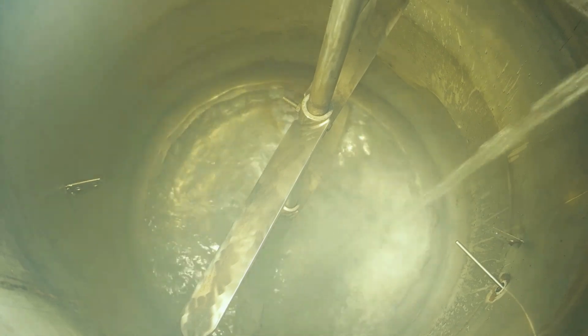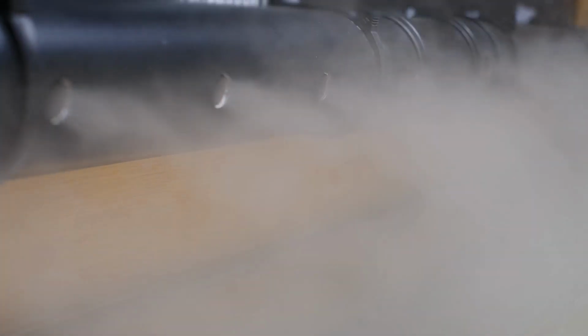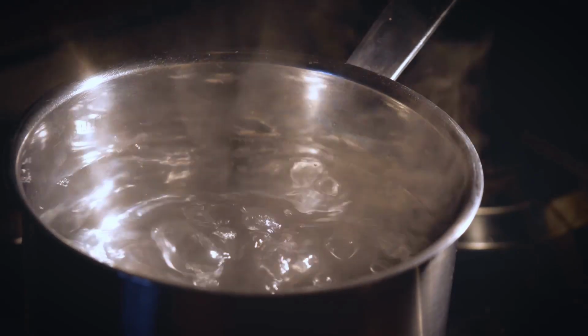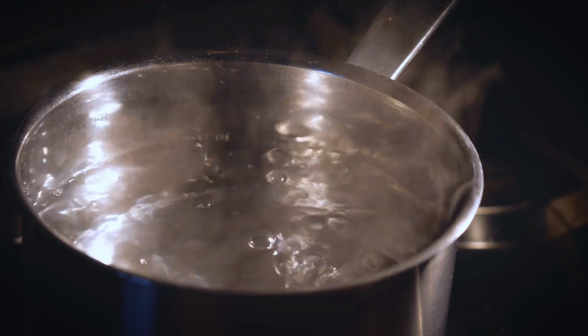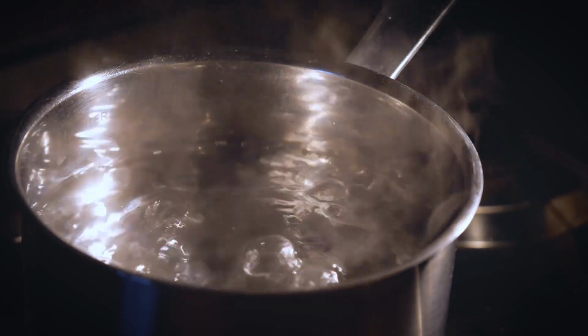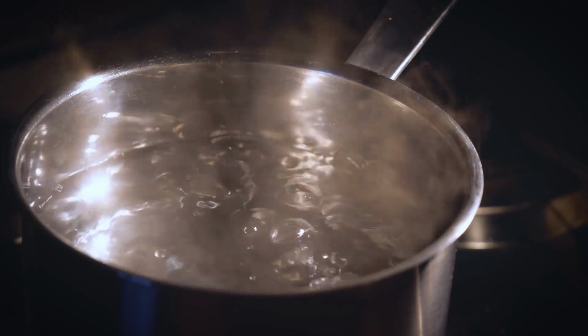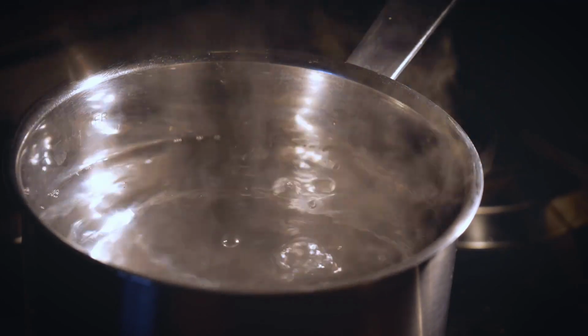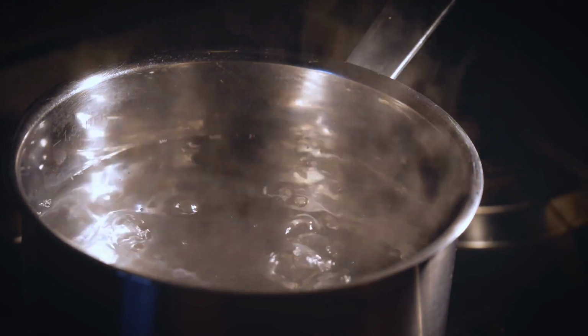When water boils, it turns into steam. And when steam condenses, it turns back into liquid water. These processes are reversible and do not create new substances. The molecules of water remain H2O throughout these changes, demonstrating that physical changes are about the state or appearance of a substance rather than its chemical identity.